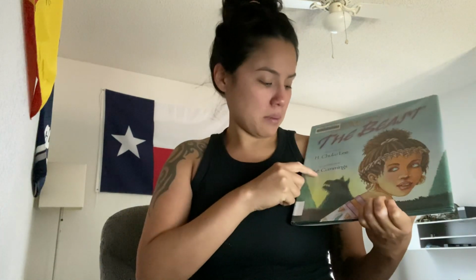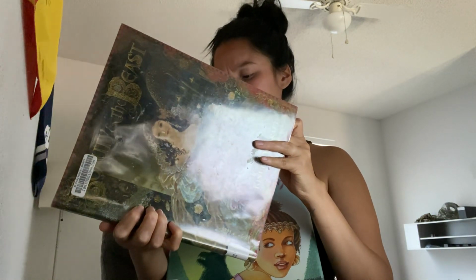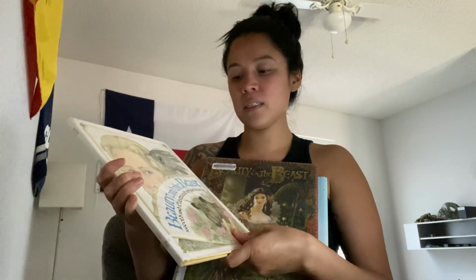So I found 3 versions or 3 retellings of Beauty and the Beast. The first is Beauty and the Beast by H. Cunningley, which has a little bit of a Western African theme to it, in style and even illustration. The second book is also Beauty and the Beast, the retelling by Maholin F. Craft and illustrated by Kikyo E. Craft. This is more like an angelic illustration, which was kind of my favorite. And then the third one is Beauty and the Beast, retold by Jan Brett.